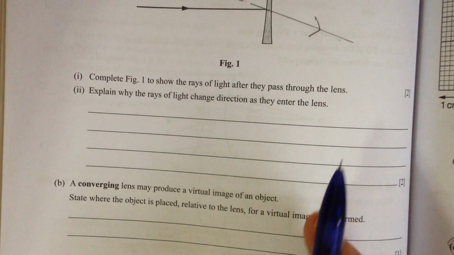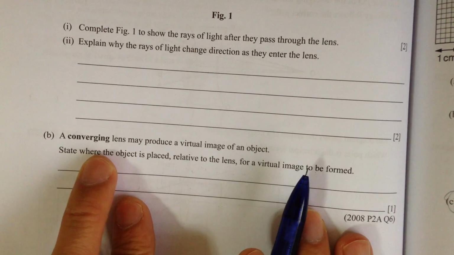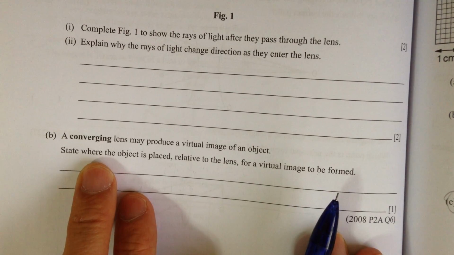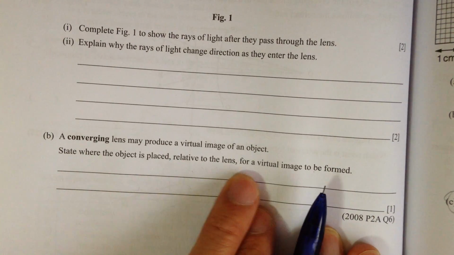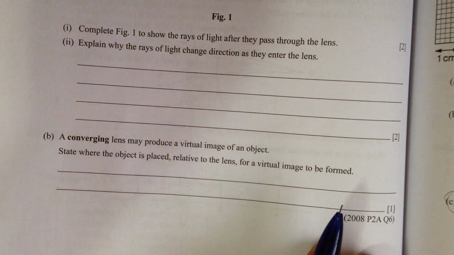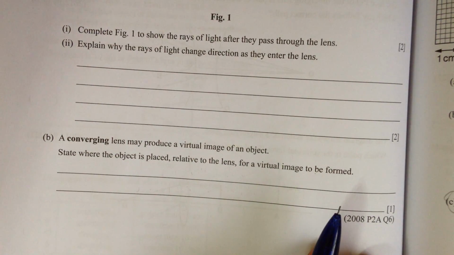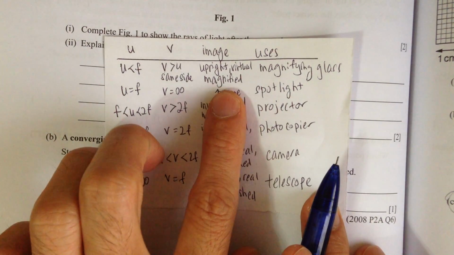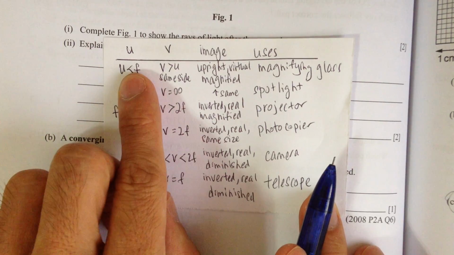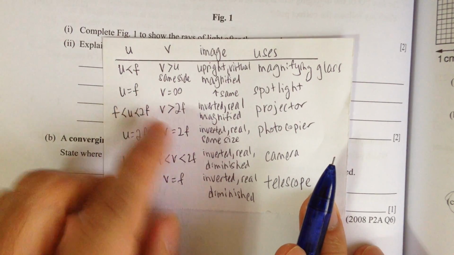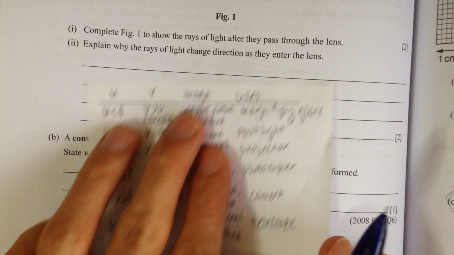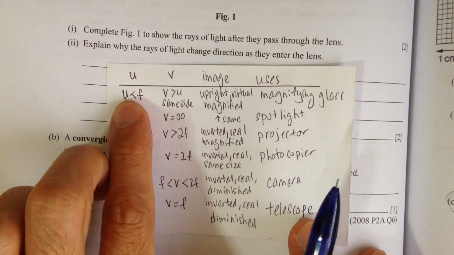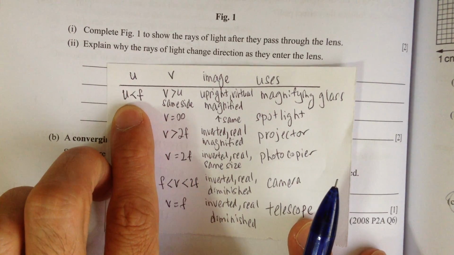Okay, then the last question is very simple. It's just asking you, a converging lens may produce a virtual image of an object. State where the object is placed relative to the lens for the virtual image to be formed. Alright, so again, we have to remember to go back to the table. The only time when there is a virtual image formed is either u is smaller than f or u is equal to f. But because they want a virtual image to be formed, we know that for u equal to f, the image is actually formed at infinity. So we should state the first condition, which is u is smaller than f.